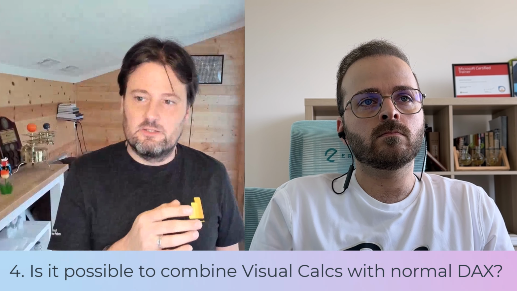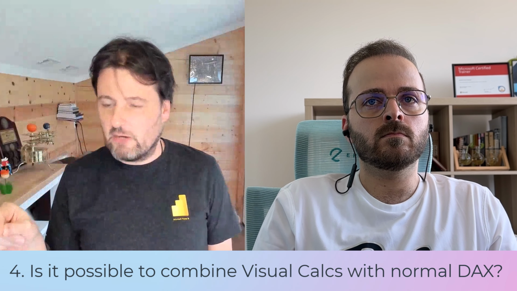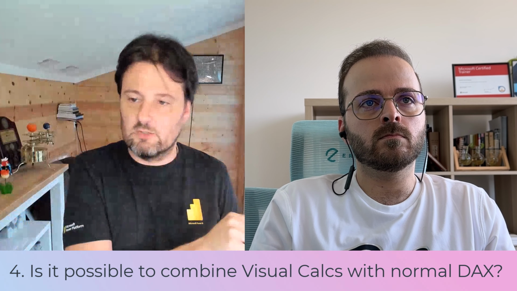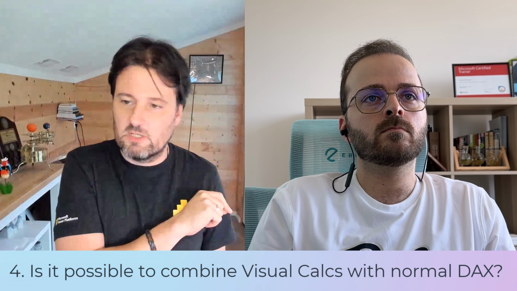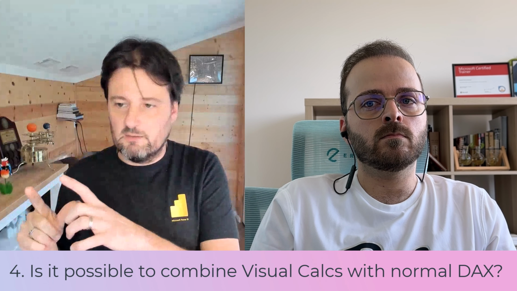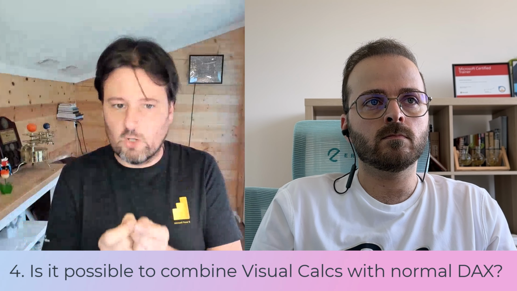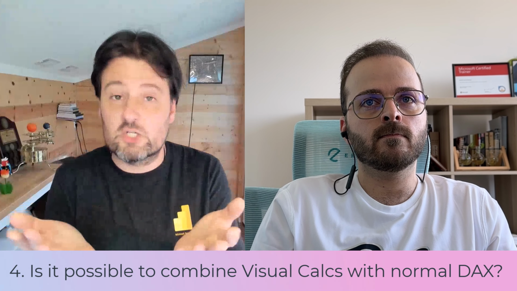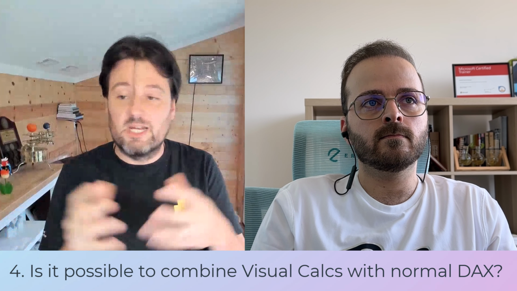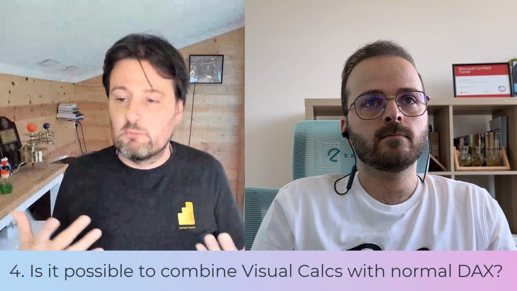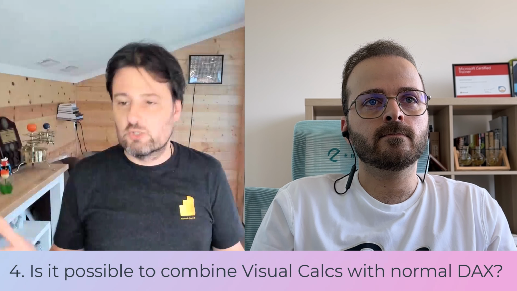However, you cannot use all DAX in visual calcs, and also you cannot use all the stuff that you can do in visual calcs in measures and calculated columns, right? Because visual calcs live on the visual only, functions that refer to the model are not available in visual calcs. For example, USERELATIONSHIP or RELATEDTABLE. Those concepts don't exist because there is no concept of a model in a visual calc, so you cannot use those functions.